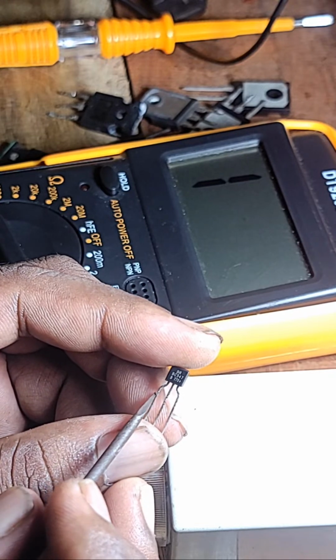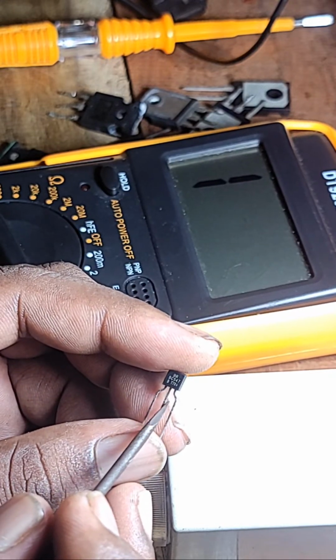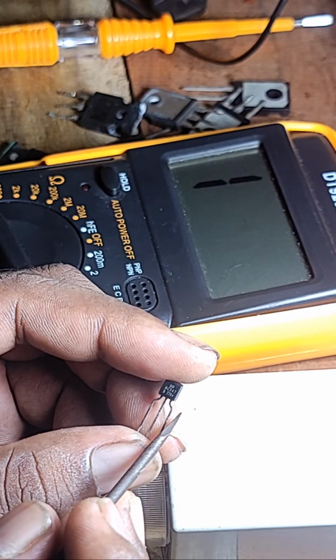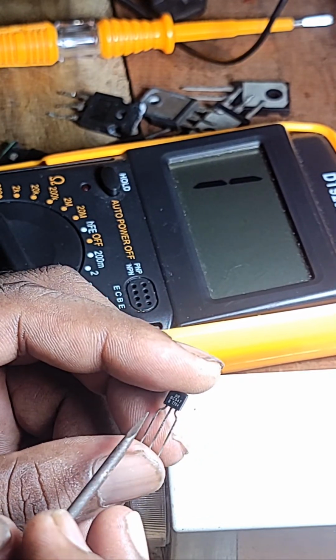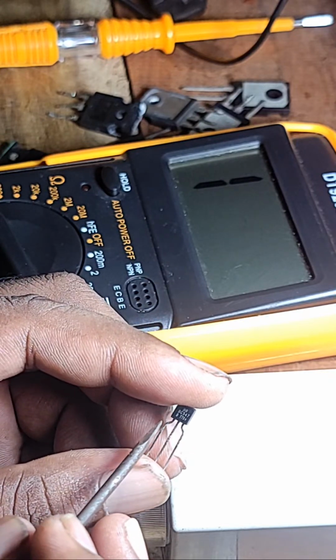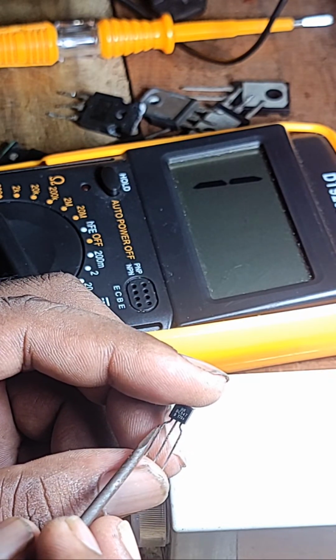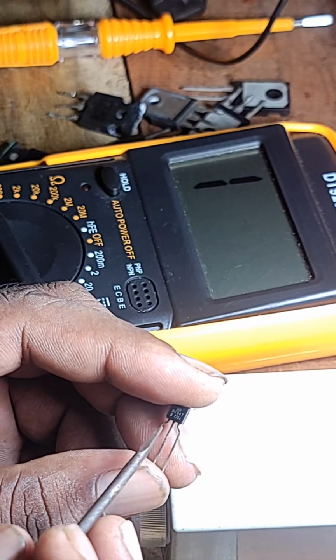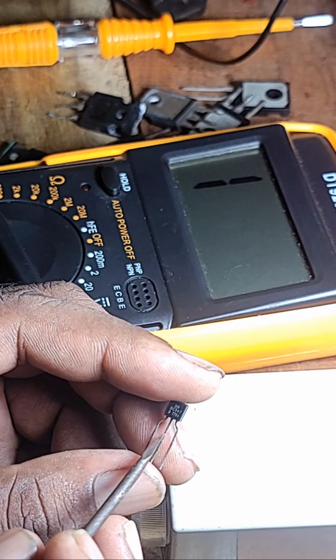Pin 1 is collector, pin 2 is base and pin 3 is emitter. So the input is the left side collector, the output side is emitter and the middle terminal is base.